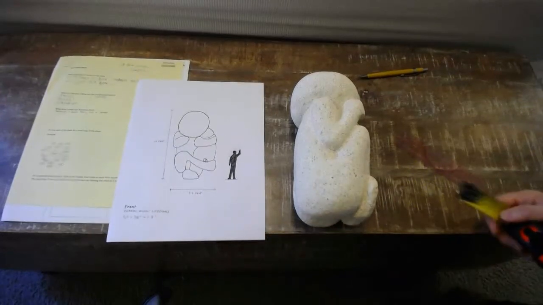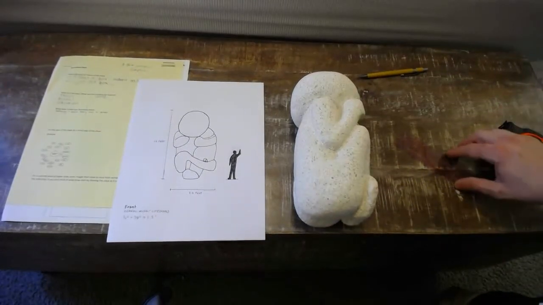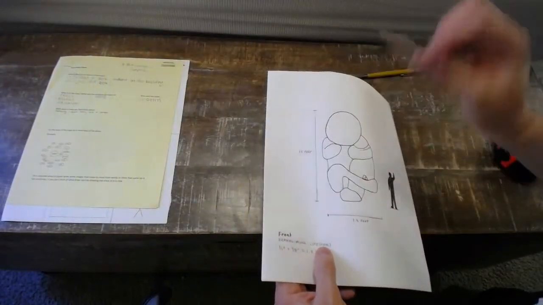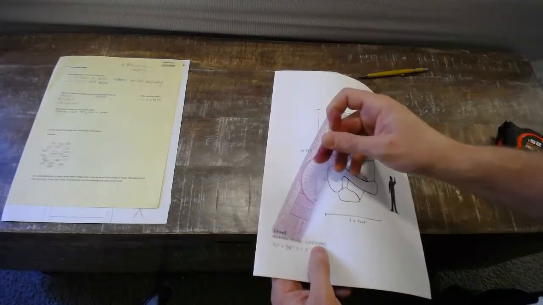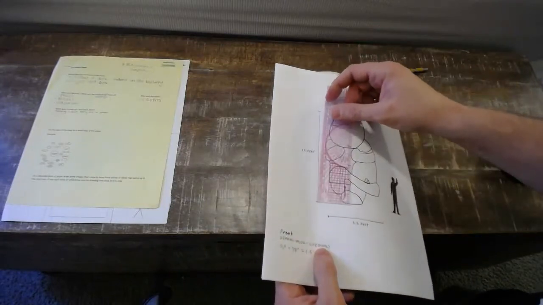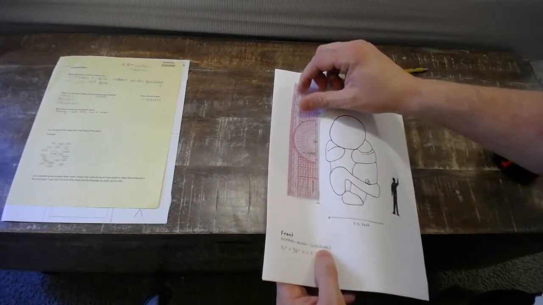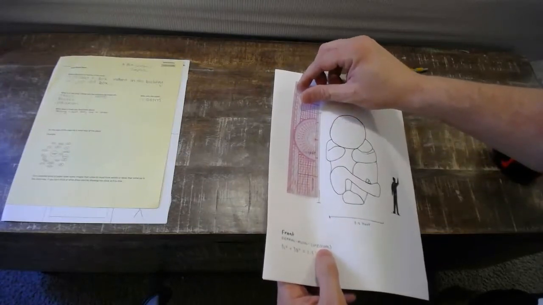Okay, I want to show you something important right now about the scale. I said 1/2 inch on this is 7/8 inch on the scale model. The model, that's the actual made object. That's the model. You can see there, that's 5 inches.